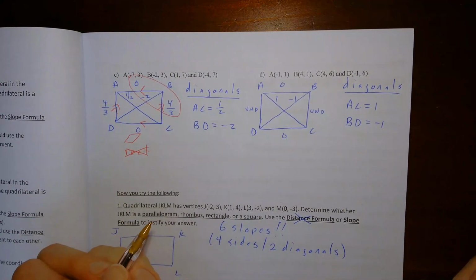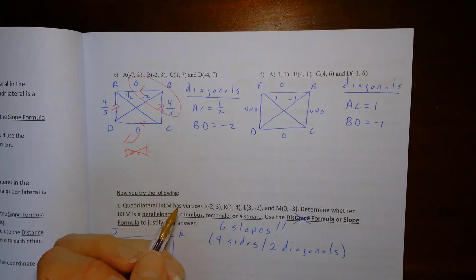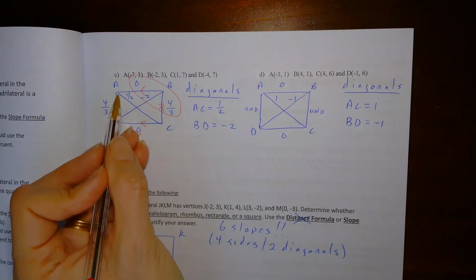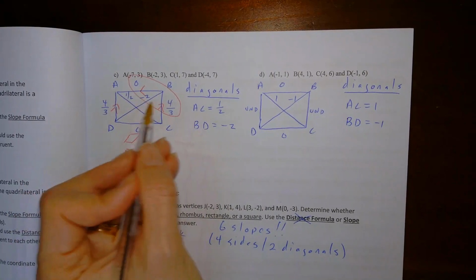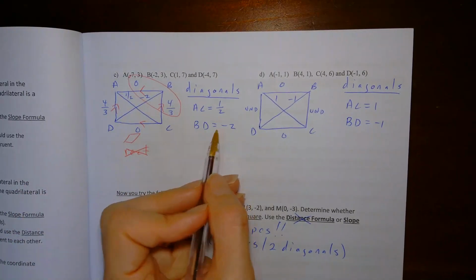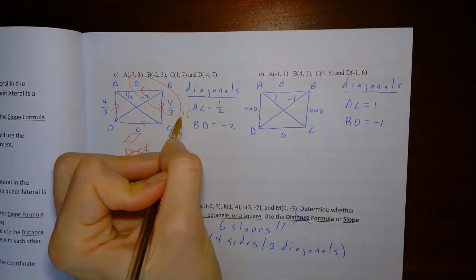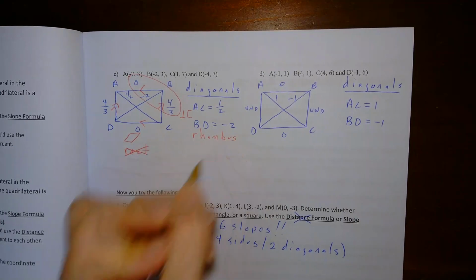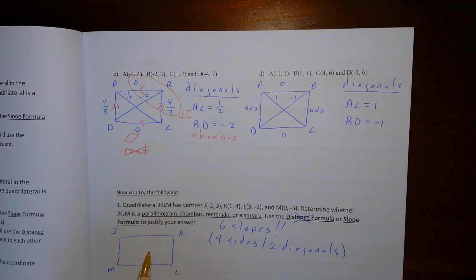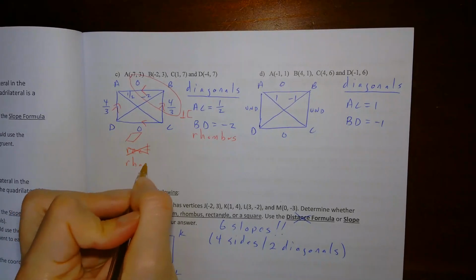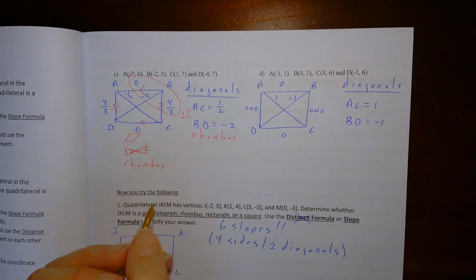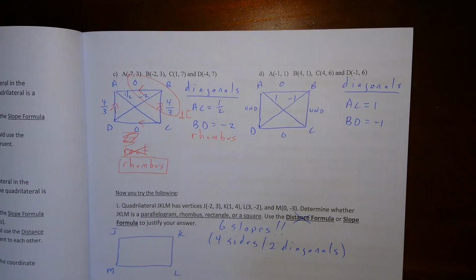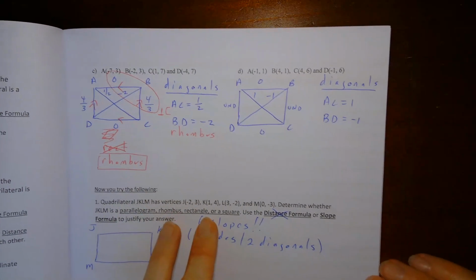Now I know that I could have a rhombus, because even if I don't have a rectangle, it still could be a rhombus. So I come over and I look at my diagonals. So I do the slopes of the diagonals. The slope of this diagonal is 1/2, and the slope of this diagonal is -2, and those are opposite reciprocals. They are perpendicular, so it is a rhombus. Now I have to ask myself, is it a square? Well, if it's a rhombus but not a rectangle, there's no way you can be a square. You have to be both to be a square. So the best answer for this one is rhombus. Again, we're doing 6 slopes each time.